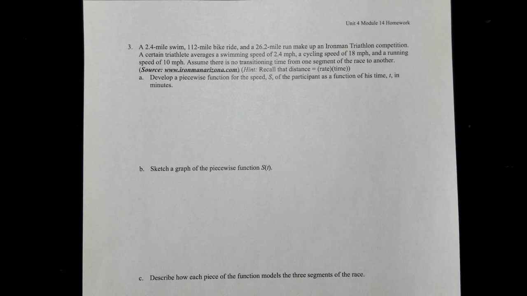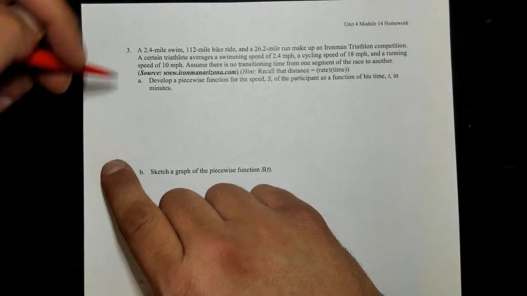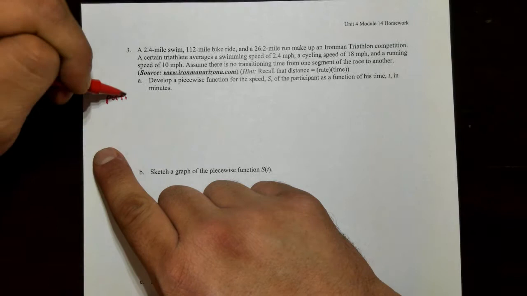So, A. Develop a piecewise function for the speed s of the participant as a function of his time t in minutes. So let's just create a little chart here.